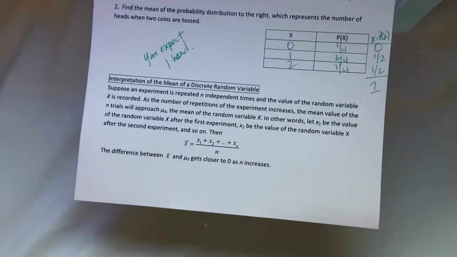So what is the interpretation of the mean of a discrete random variable? Suppose an experiment is repeated n independent times and the value of the random variable is recorded. As the number of repetitions of the experiment increases, the mean value will approach our expected value. All they're saying is if you flip 2 coins and you repeated this trial hundreds of thousands of times, you should get really, really close to exactly 1 heads per 2 flips. Basically, the more you do it, the more things should offset over time.